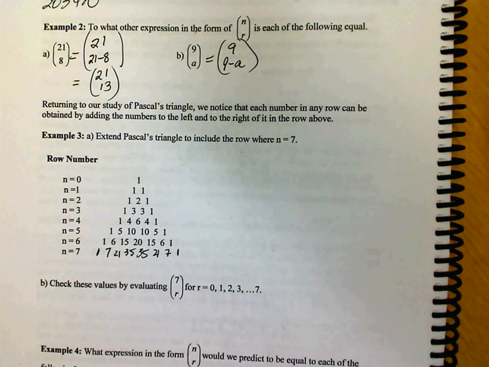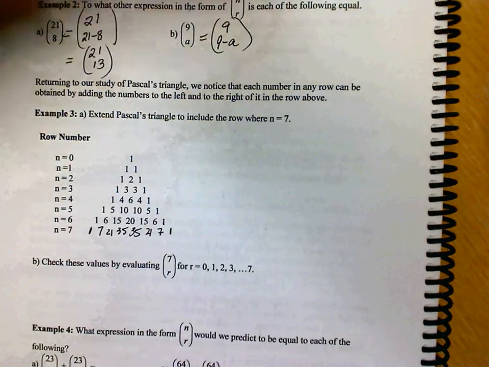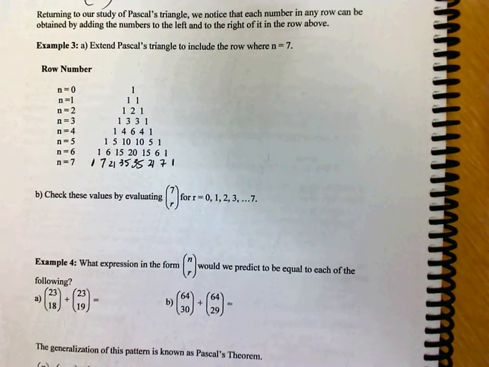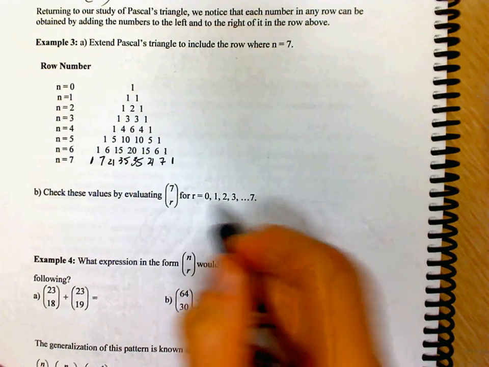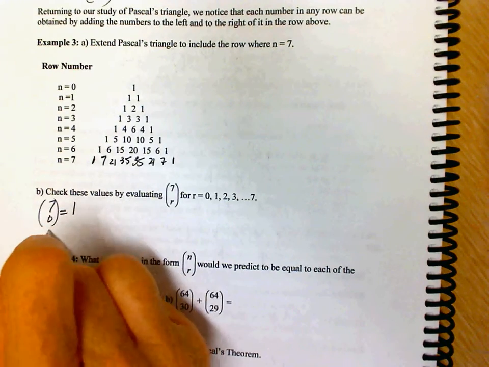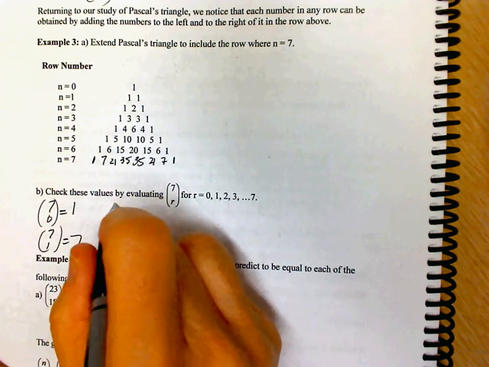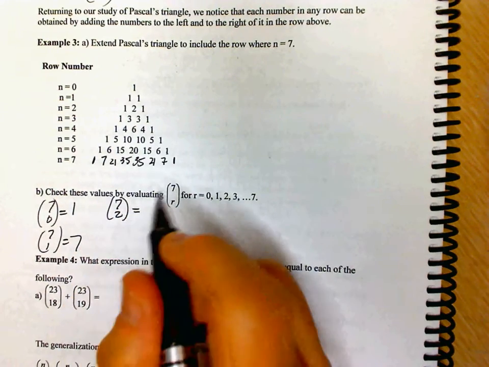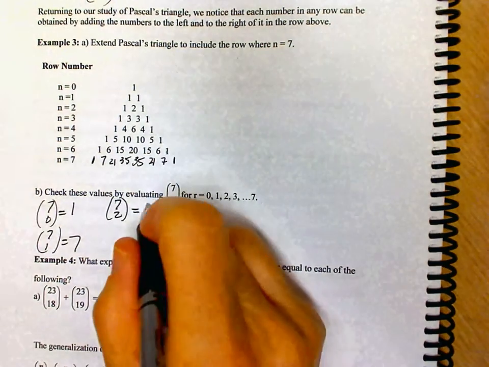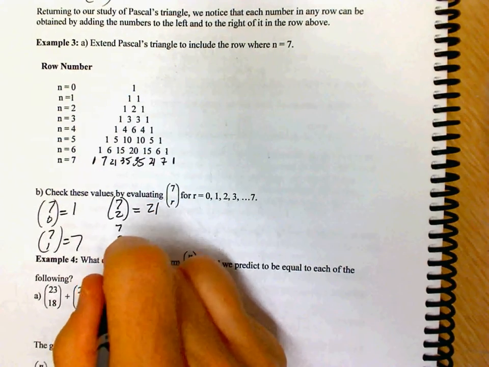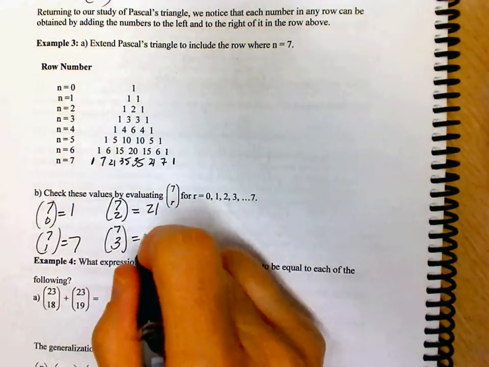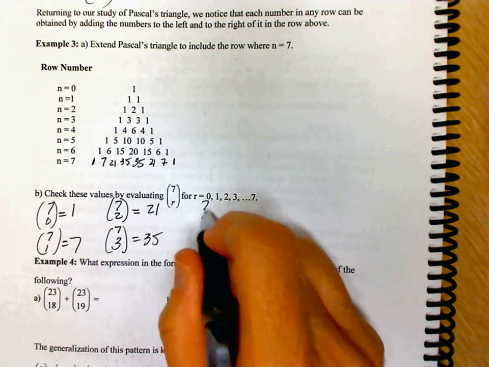We don't have to have all the previous rows to find the elements in row n equals 7 of Pascal's triangle. We can just use the choosing option. 7 choose 0 equals 1, 7 choose 1 equals 7, 7 choose 2 equals, if you just plugged it in your calculator, 21, 7 choose 3 should equal 35. 7 nCr 3 equals 35. 7 nCr 4 equals 35.